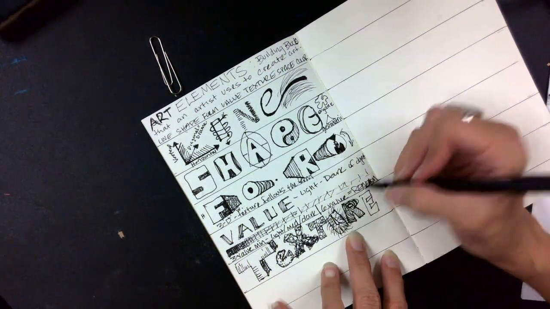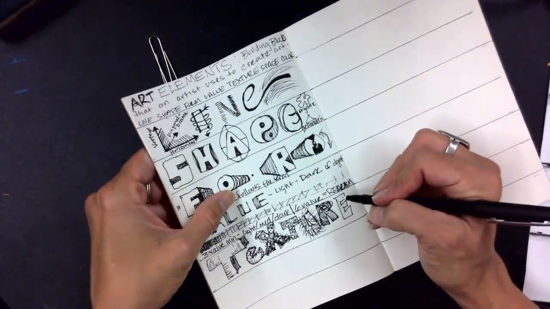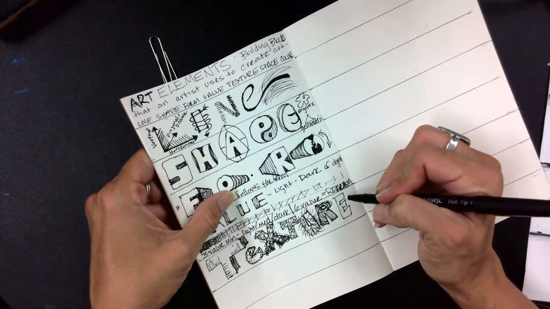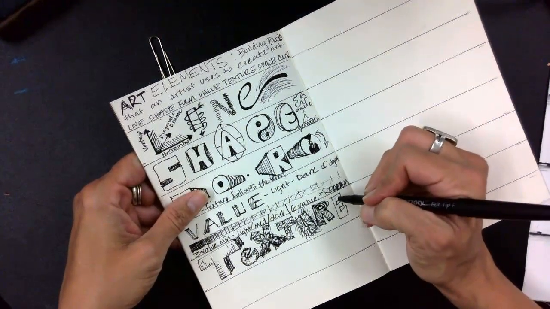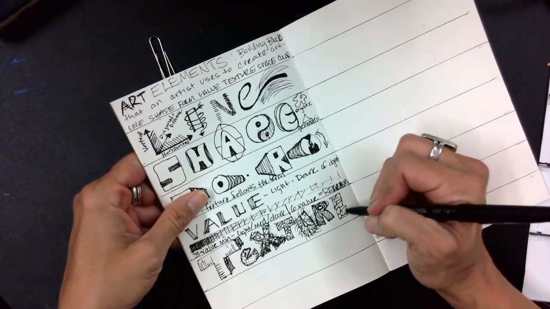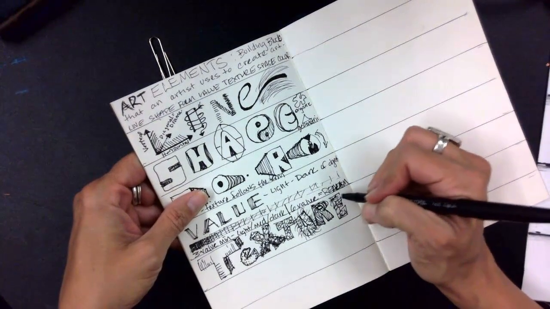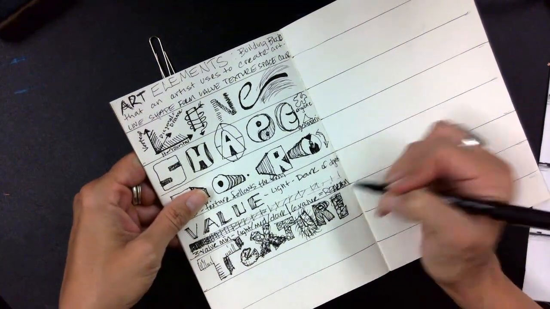Okay, and on this one, make up your own. Do your own texture there. Whatever it is you want to do. I think I'm going to do just, I don't know what that is. Just crazy texture. Okay.